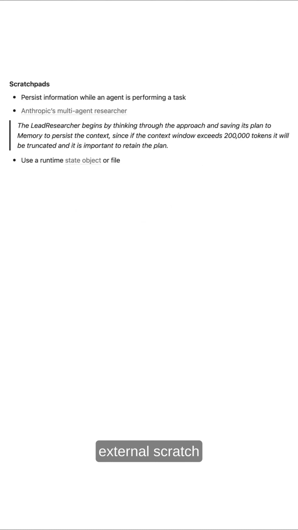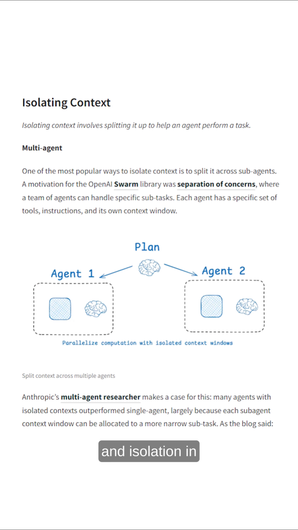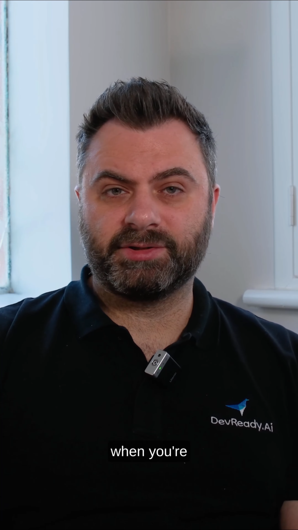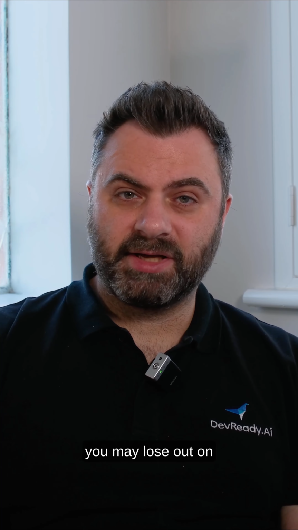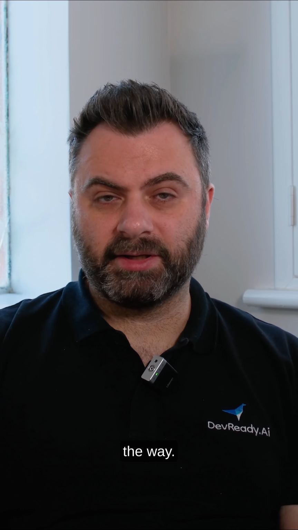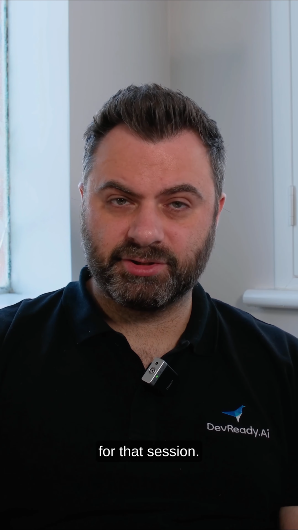Techniques like external scratchpads, selective memory retrieval, context compression, and isolation in multi-agent setups address the notoriously tricky problem of context overflow and confusion for AI tasks. These things are important because when you're running agents, context gets huge, there are a lot of tasks that run, and you may lose out on what your initial instructions were or key things that the agent has done along the way. So a scratchpad is a spot where it can write notes that are only available for that session.